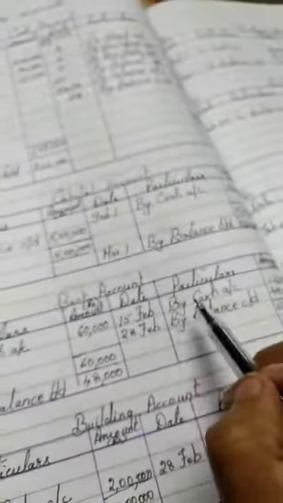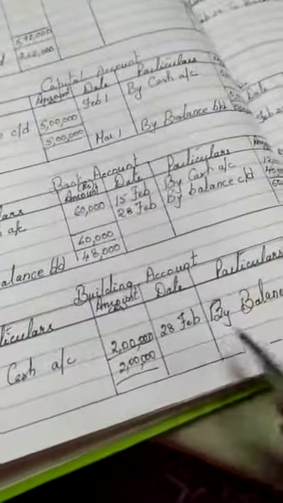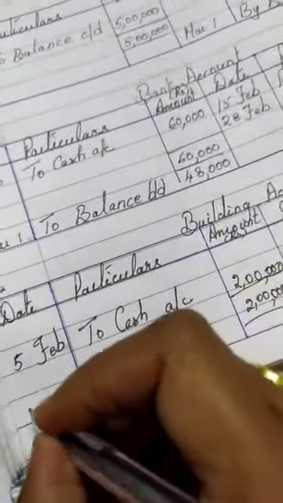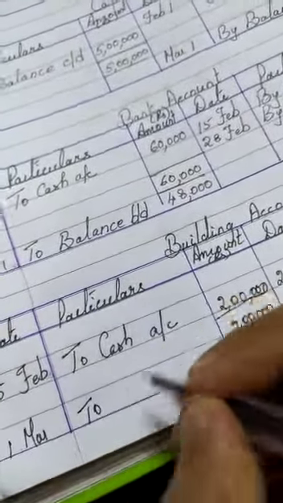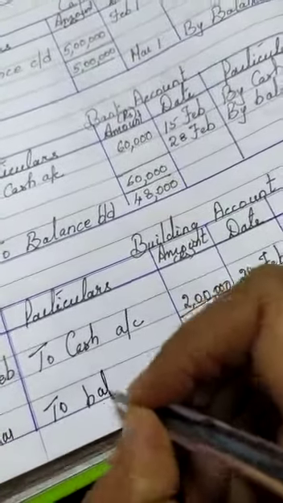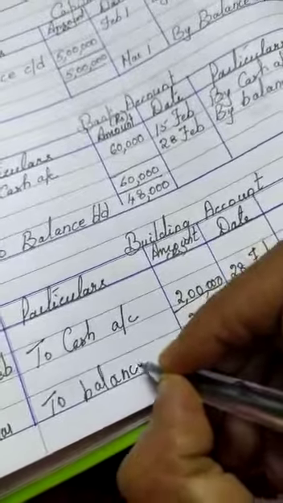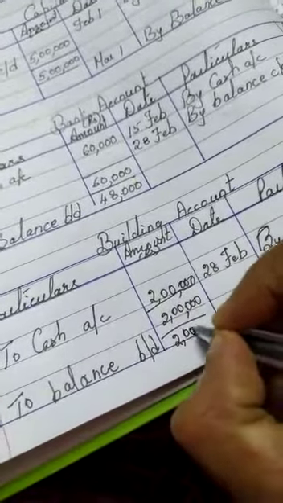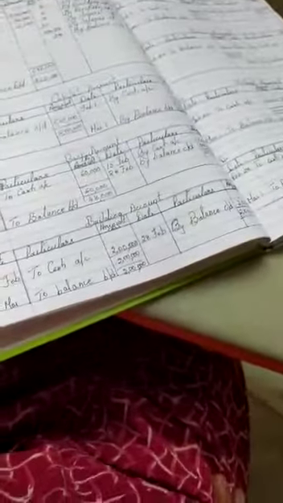Okay, so in case there are any postings, you will find out the difference amount. If it is not there, you'll just directly write it. Now balance C by D. 1st of March, balance B by D is 2 lakhs. Okay, so that is about building account.